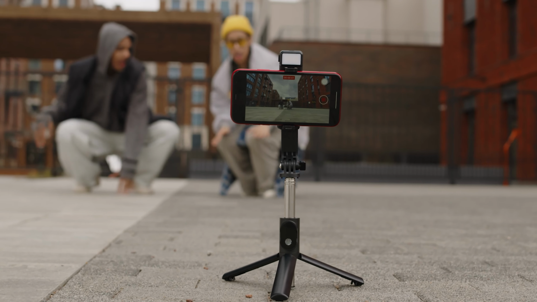I also highly recommend investing in a smartphone tripod. It's an absolute must-have. A tripod frees up your hands, gives you more flexibility in framing your shots, and allows you to capture wider scenes, making your videos more engaging.